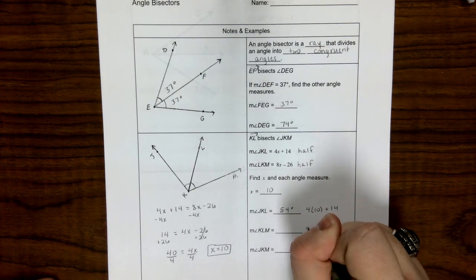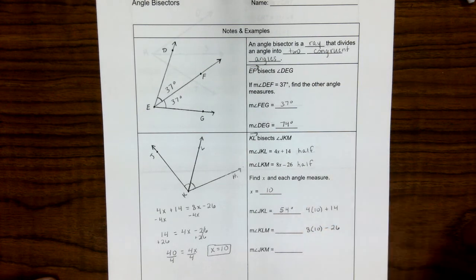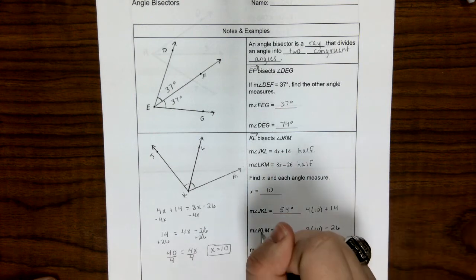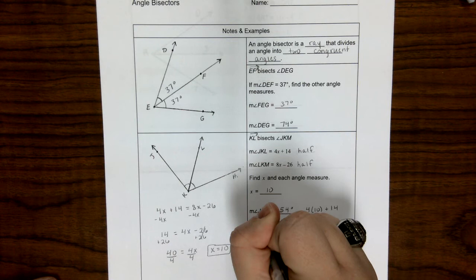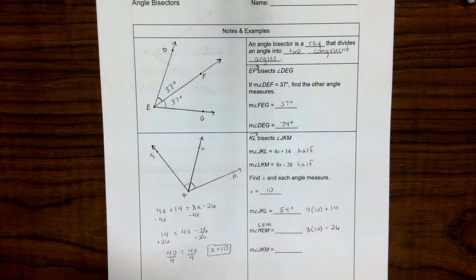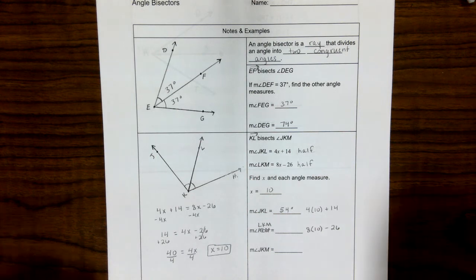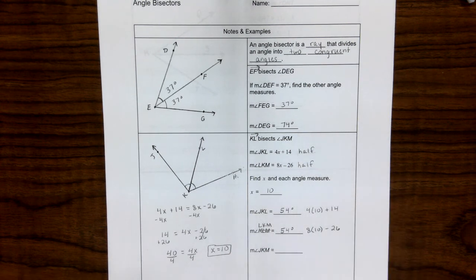Okay, and then we've got 8 times 10 minus 26 for KLM. Oops, I made a mistake. This is supposed to be LKM. Oh, that's funny. Let me fix this. LKM. If you're making your own notes or printing mine off, make sure you make that correction. I made a mistake there. That's what I get for making everything homemade. I make a mistake. All right, evaluate that. That should also be 54 degrees.